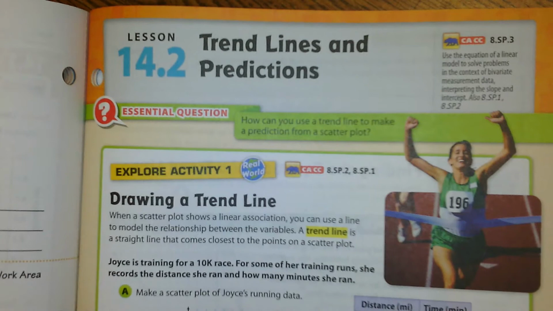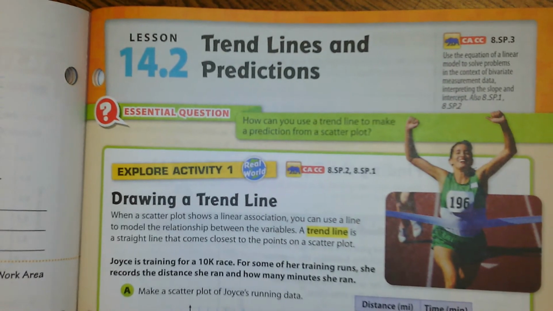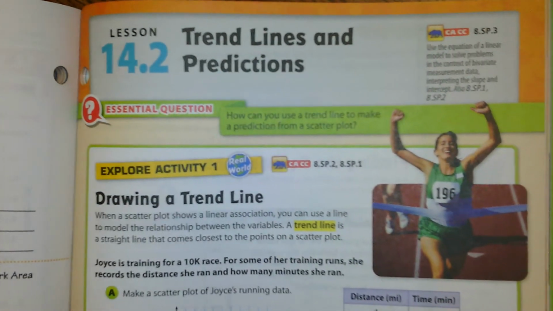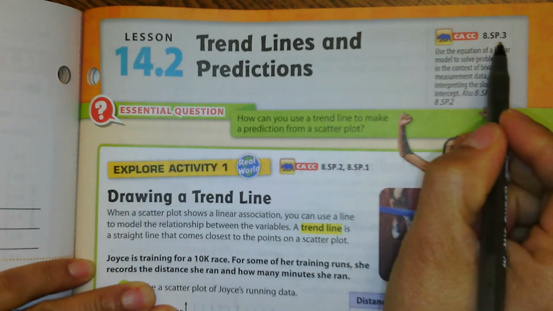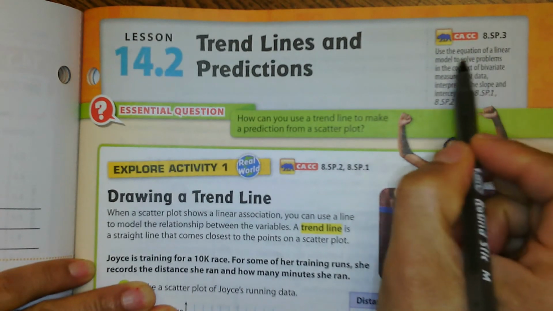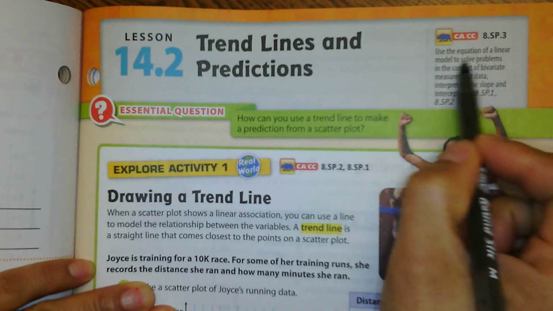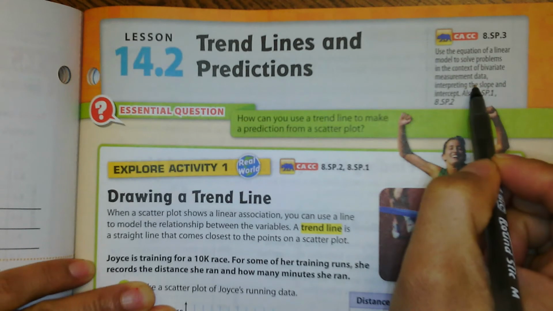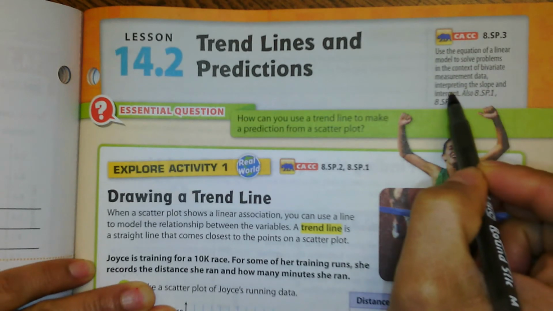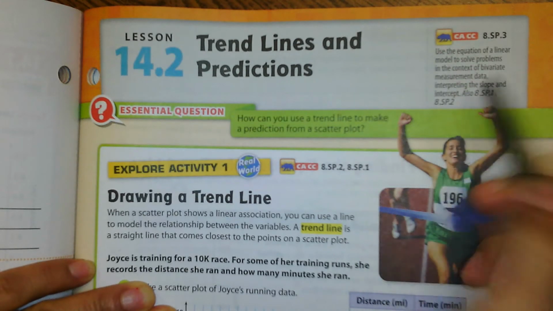So this one is lesson 14.2, trend lines and predictions. And the standard is 8th grade statistics and probability number 3. You have to be able to use the equation of a linear model to solve problems in the context of bivariate measurement data. And you have to be able to interpret the slope and the intercept. What do they mean?